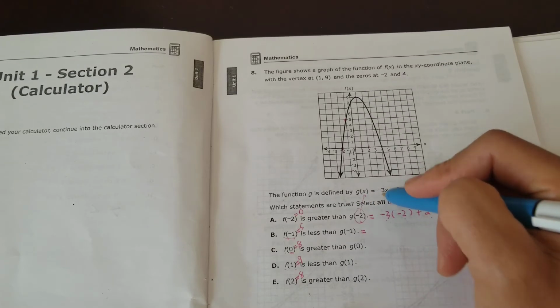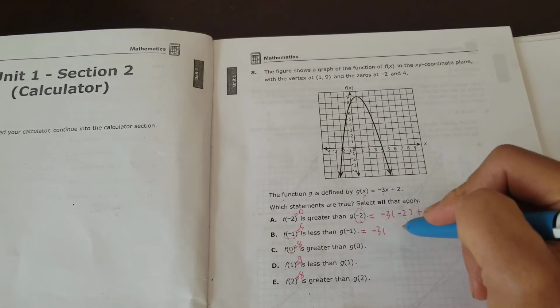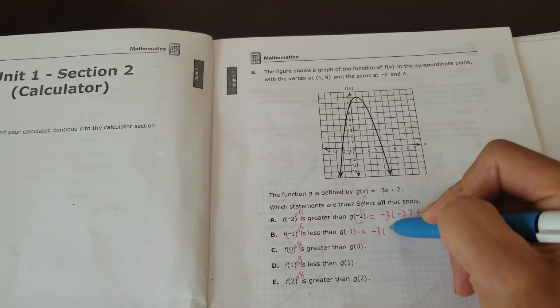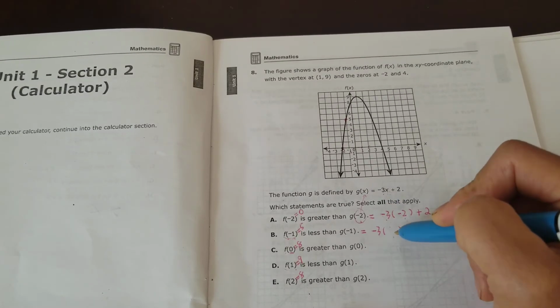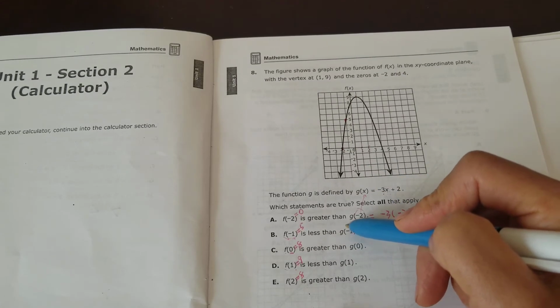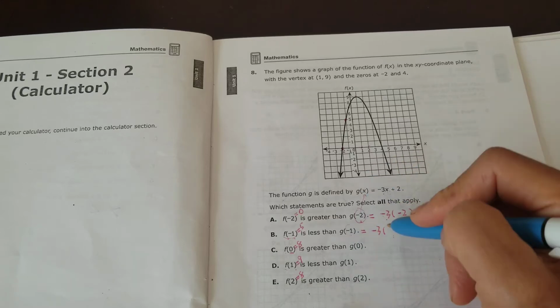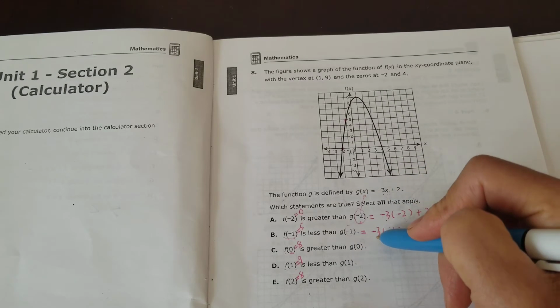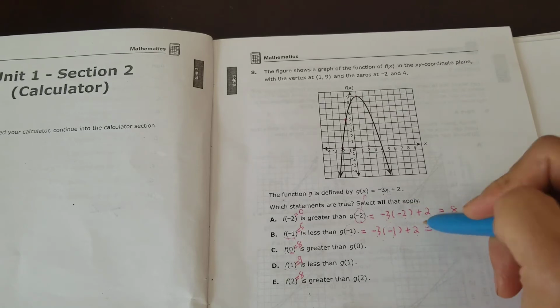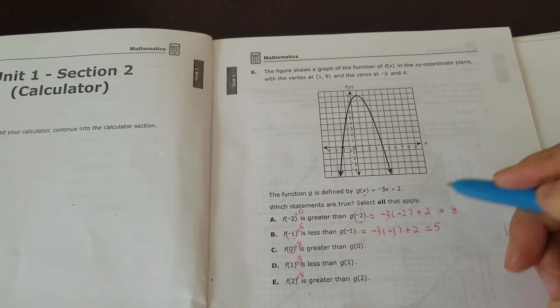Going back to the function g of x, whatever I need to substitute for x, I first write down a parenthesis. Now what is my x? The x value is given inside the parentheses. I put it right here. Negative times negative is a positive. Positive 3 plus 2, which is 5.